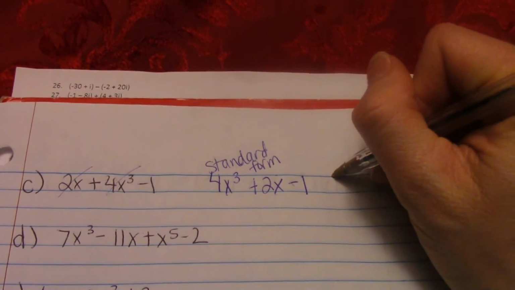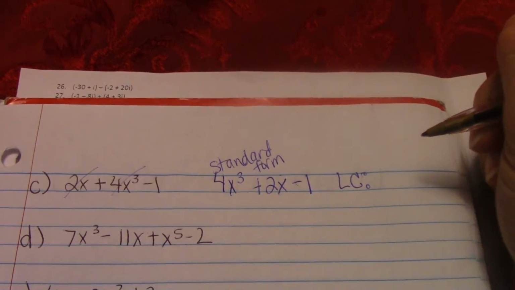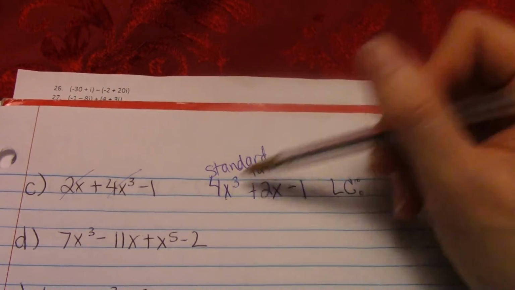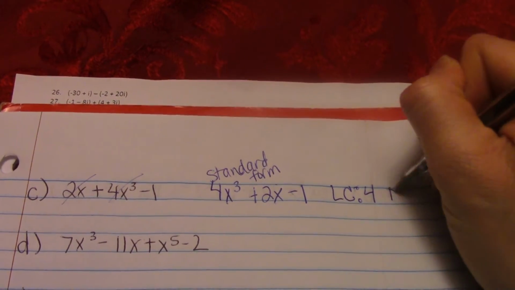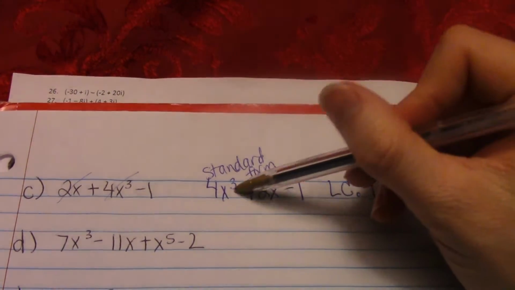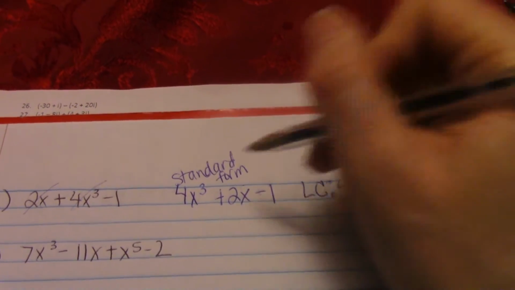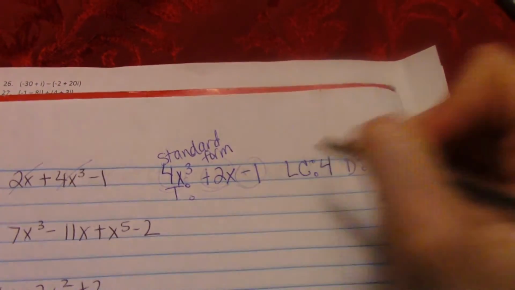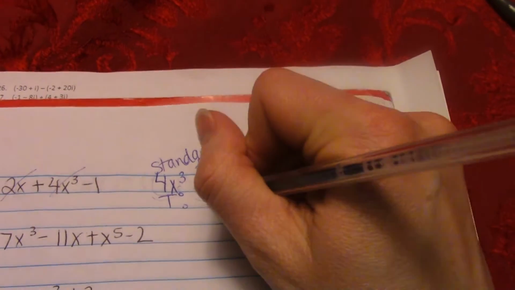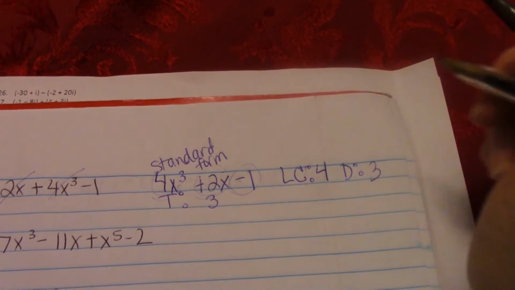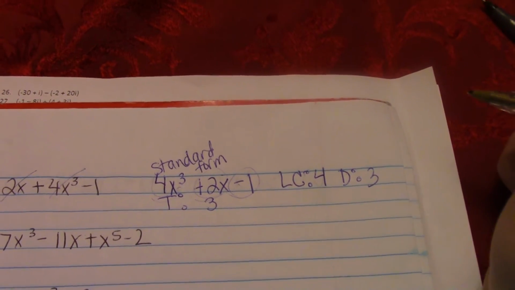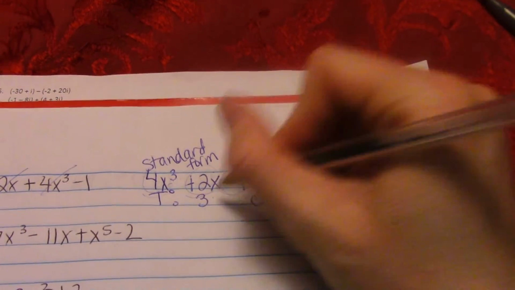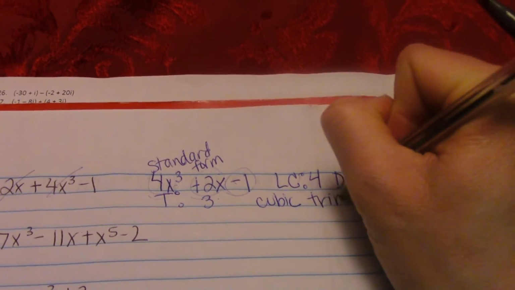Okay, so my leading coefficient, the first one, is 4. My degree, the biggest exponent, is 3 because we put it first. My number of terms, we have 1, 2, 3 terms. So if we look back at our chart, we have a degree of 3, which is cubic. And number of terms is a tri, so trinomial.